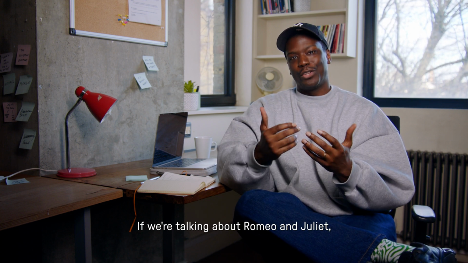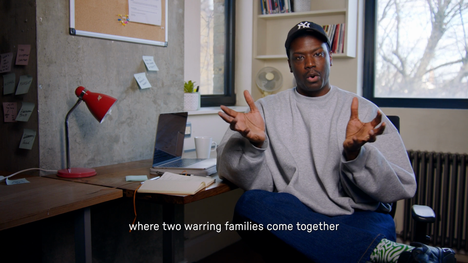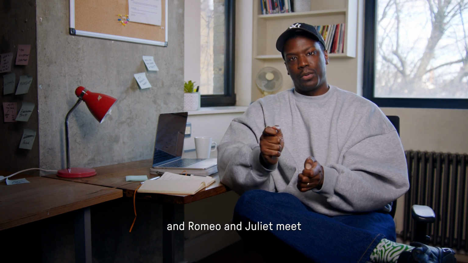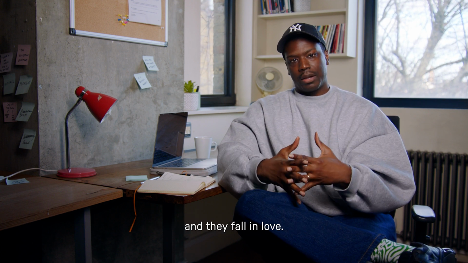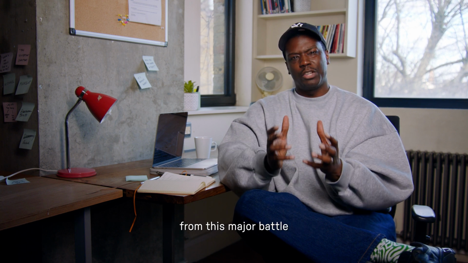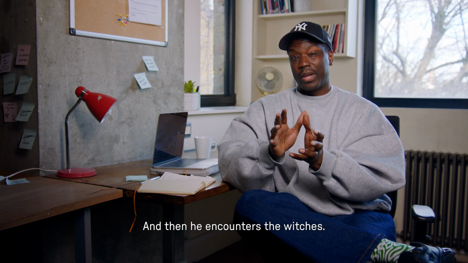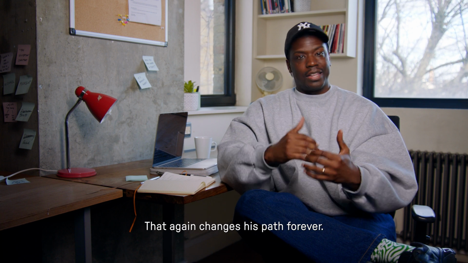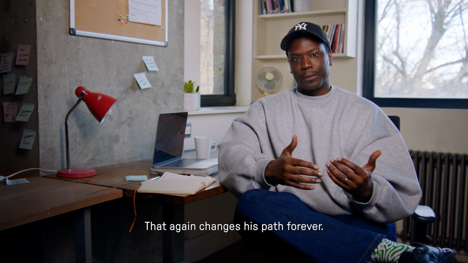If we're talking about Romeo and Juliet, it's the part where 2 warring families come together and Romeo and Juliet meet and they fall in love. And if we're talking about something like Macbeth, it's the part where he comes back from this major battle and he's trying to get home and then he encounters the witches. That again changes his path forever.